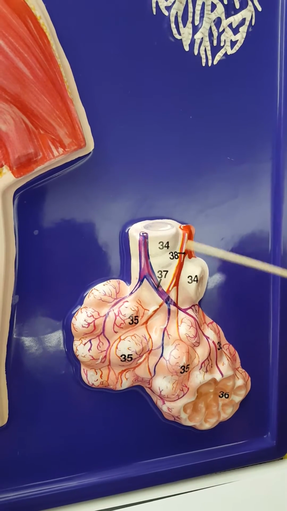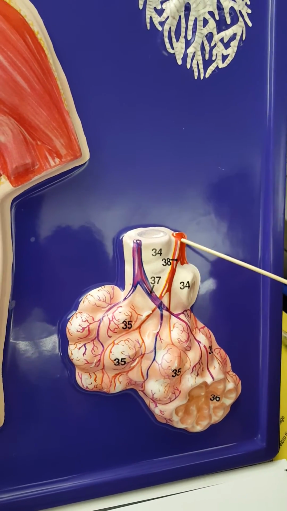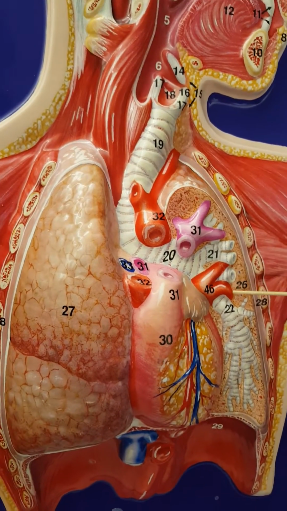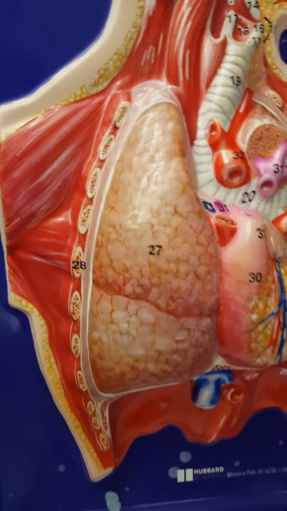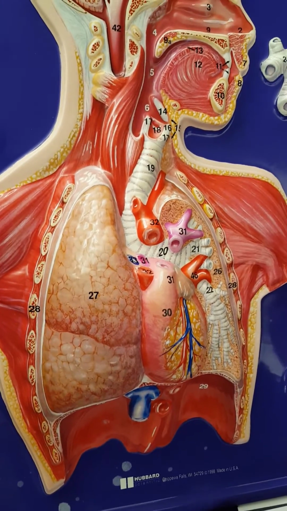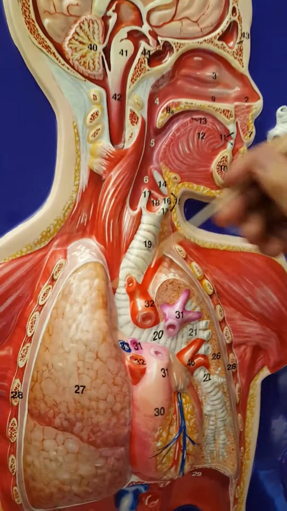So this is a pulmonary vein or venule. Okay, so then it comes back. These are pulmonary veins. This would be from the left lung, and then there's a set from the right lung as well. Okay, that's the thoracic cavity.